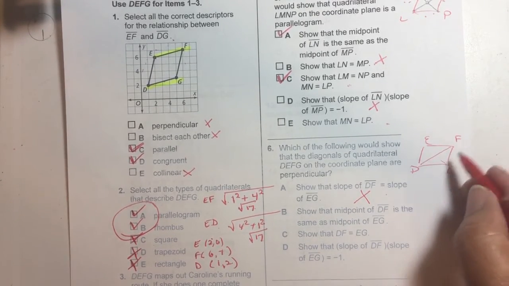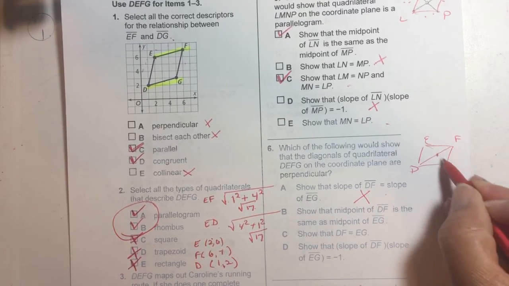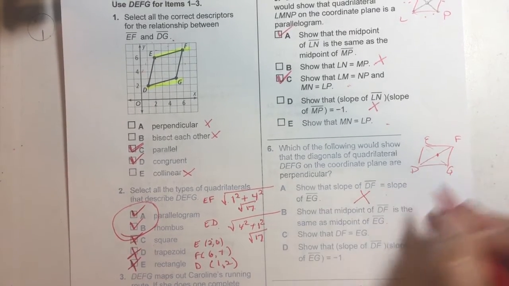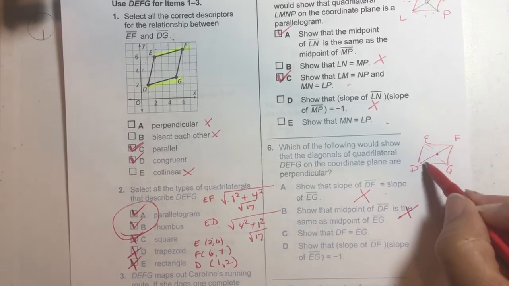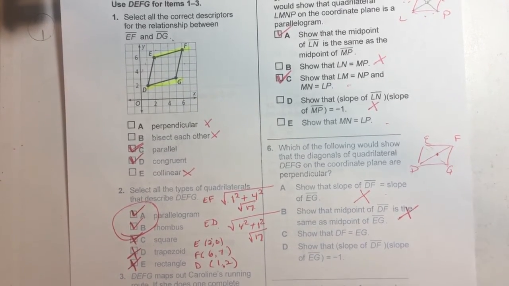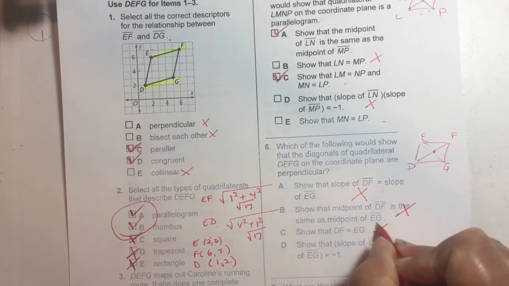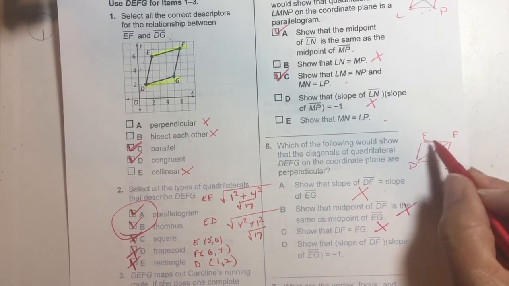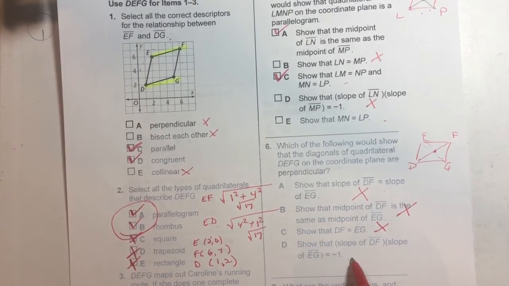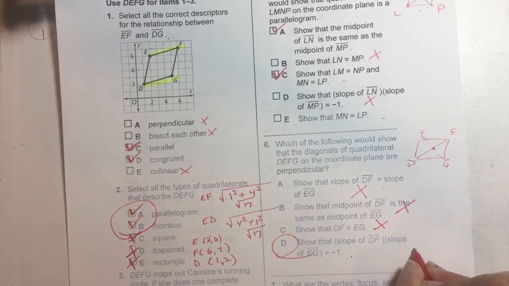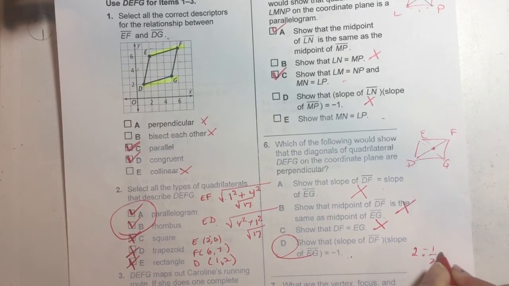What about if this midpoint here is the same as this midpoint? Well, that tells us we have a parallelogram, but not necessarily that the diagonals are perpendicular. What about if we knew DF and EG equaled each other? Again, that could be a rectangle, but it could be a trapezoid. Not enough. What about if this slope multiplied by this slope equals -1? Well, that's it. That's how you know they're perpendicular. Remember, any number multiplied by its opposite reciprocal would give you -1, and that's what it's saying here.